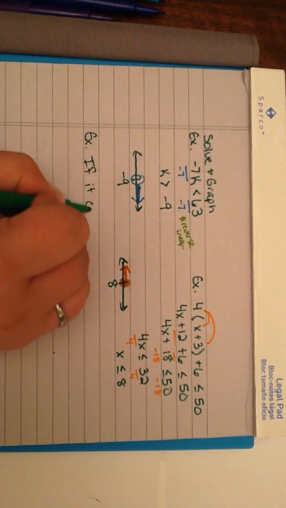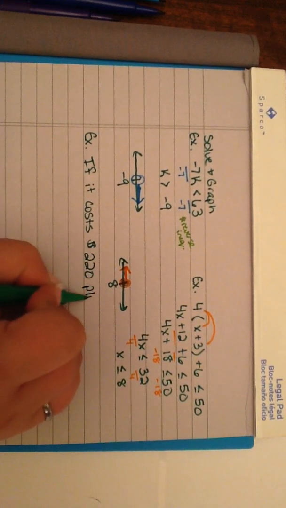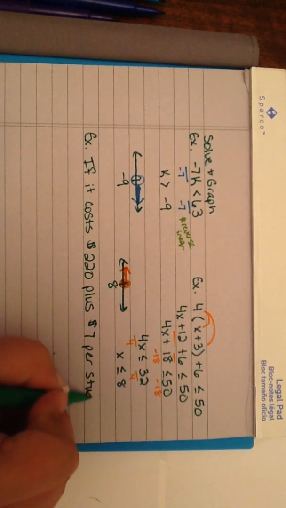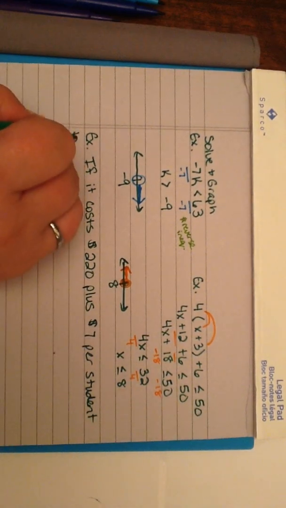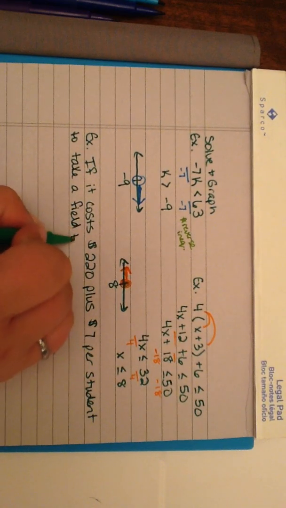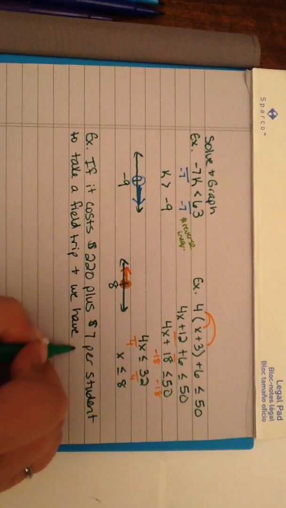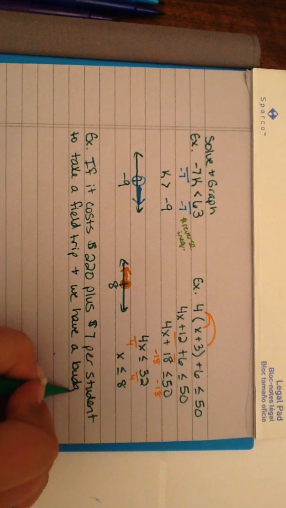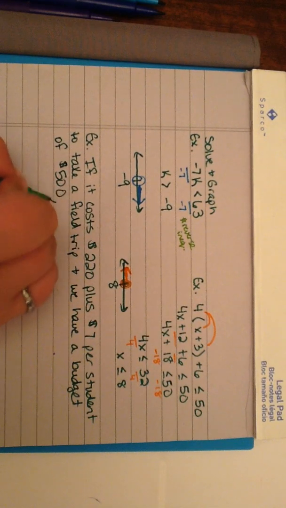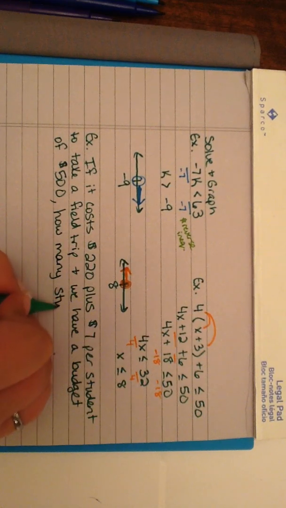If it costs $220 plus $7 per student to take a field trip. This is why I don't pay for field trips. And we have a budget of $500. How many students can go?